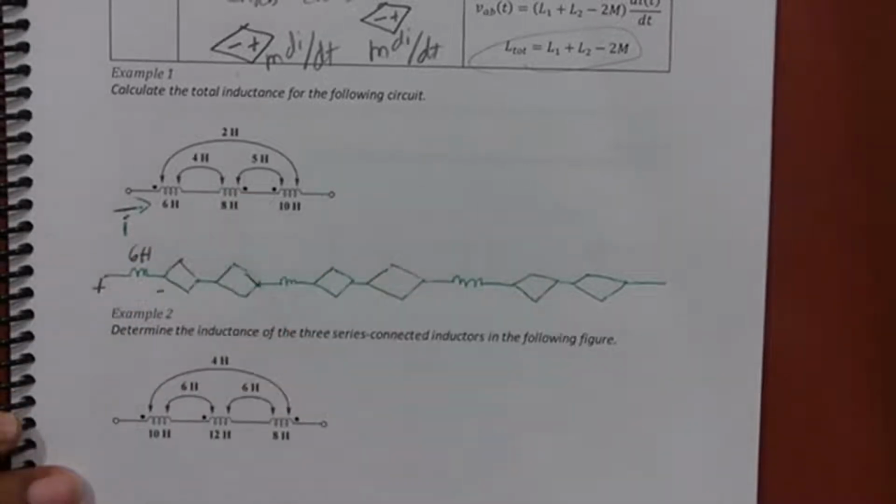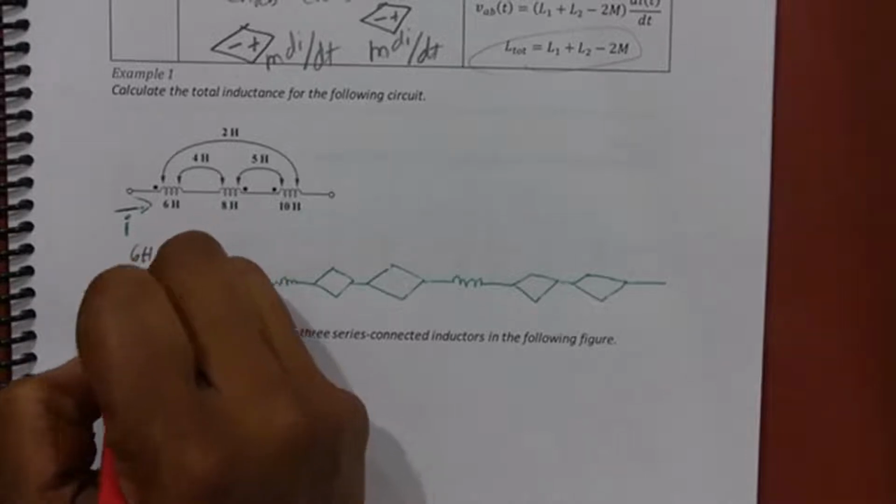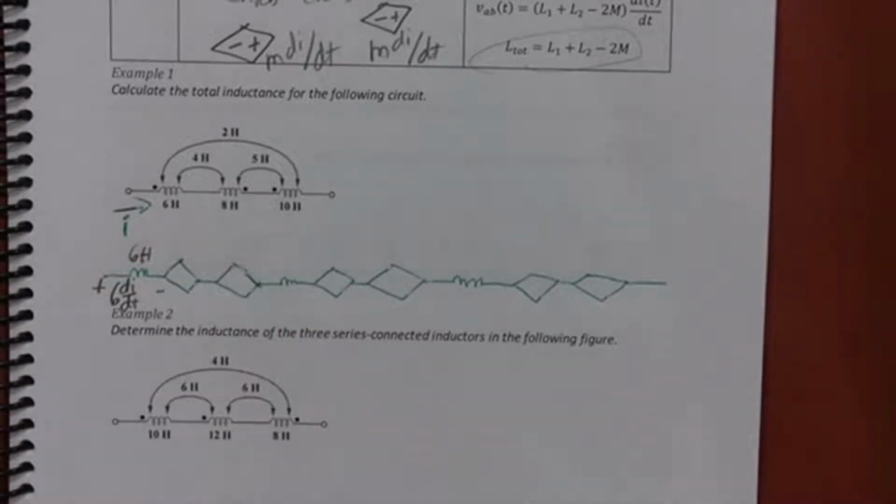So first, for the 6 Henry inductor, the voltage for that one, positive on the left, minus on the right, is 6 di/dt. There's also a 2 Henry mutual inductance from the 10 Henry inductor.